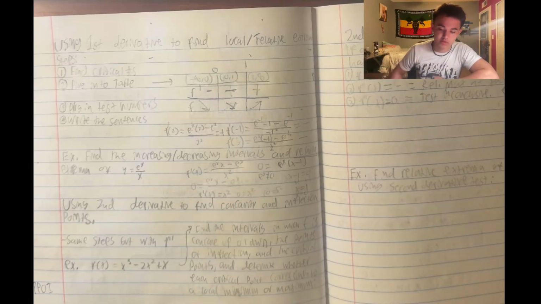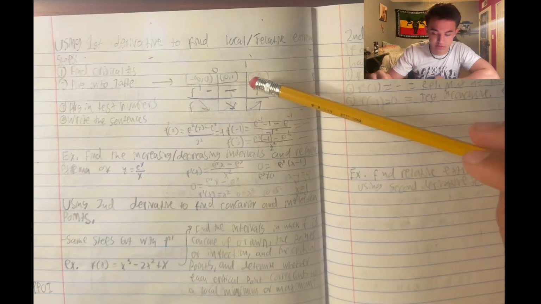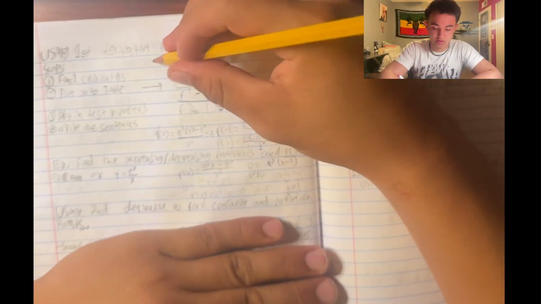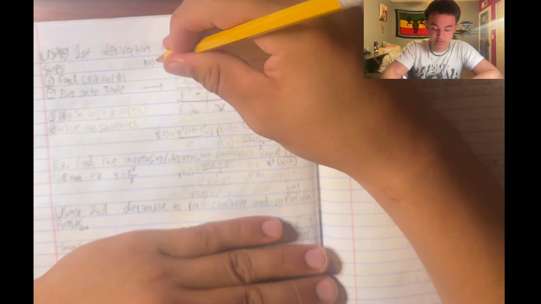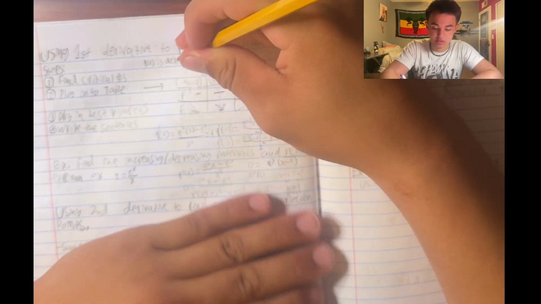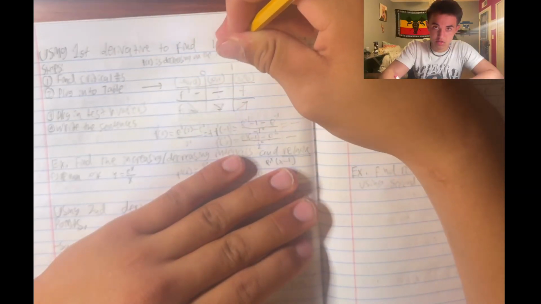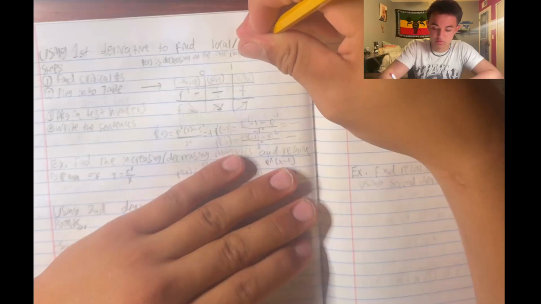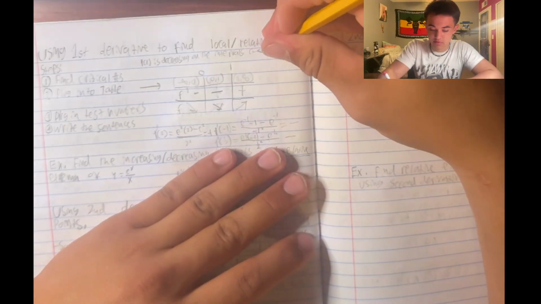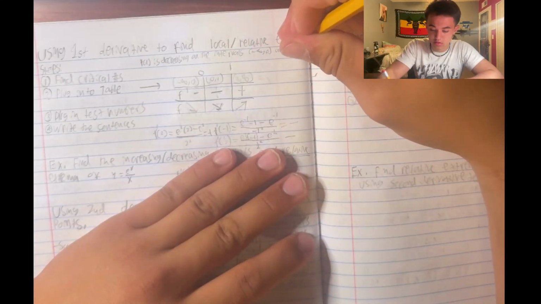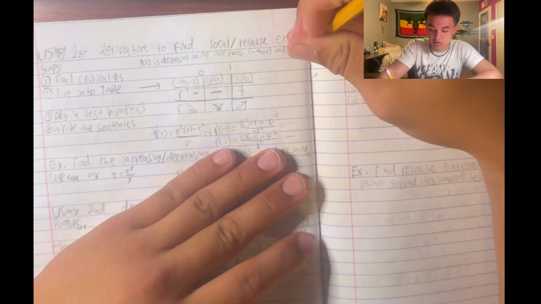And so we plug in our test numbers. We got our increasing and decreasing intervals. Now we can write the sentence. So f of x is decreasing on the intervals negative infinity to 0 and 0 to 1.